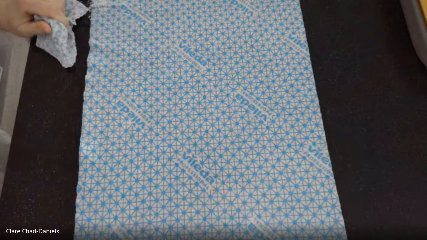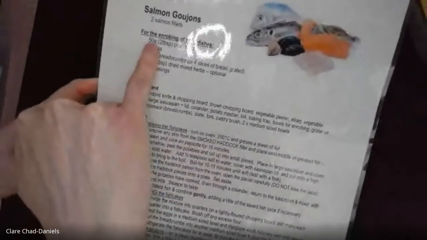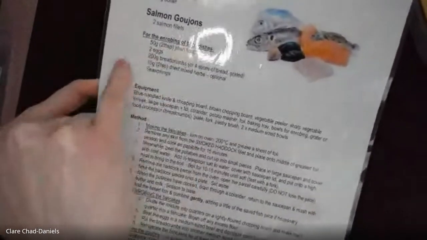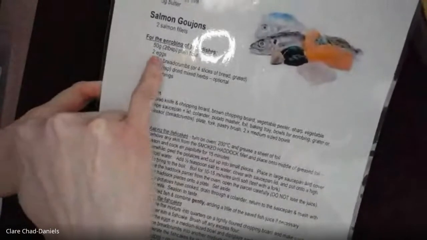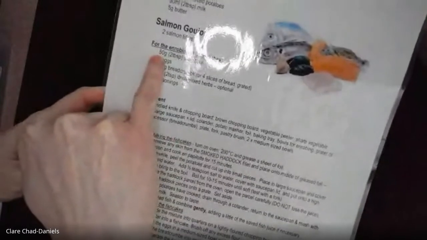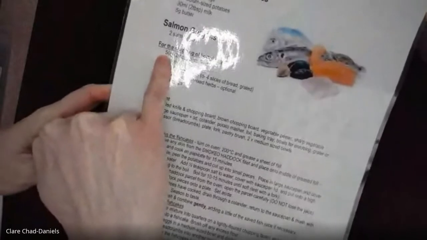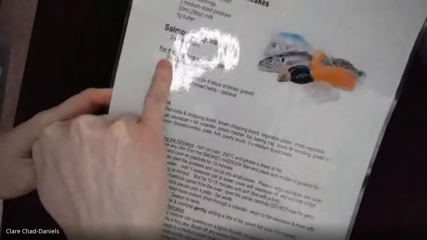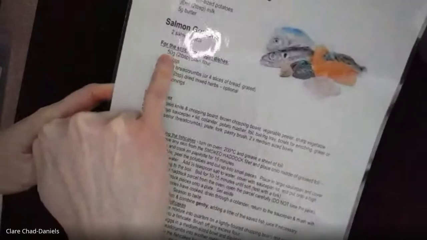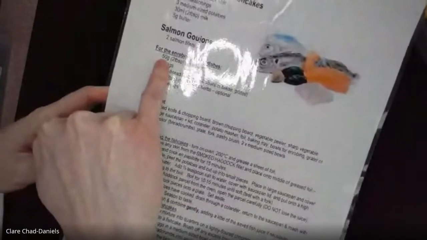Okay. Move that there. Here we go. Now, as you can see on the list here, for the enrobing, forget both dishes, you're just making the salmon goujon. It says 50 grams of flour. Now, I double that up. I always use more than 50 grams. I think 50 grams doesn't coat them quite well enough. So I would say 100 grams is a better amount to use for 2 fillets of fish.